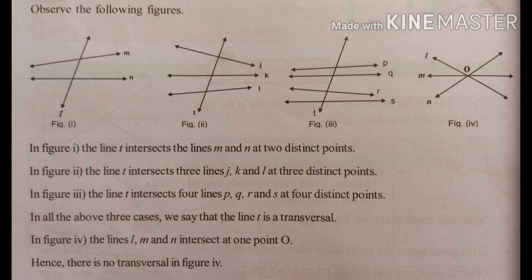In figure 2, the line T intersects three lines, J, K, and L, at three distinct points. In figure 3, the line T intersects four lines, P, Q, R, and S, at four distinct points.